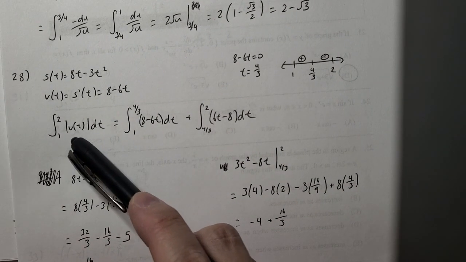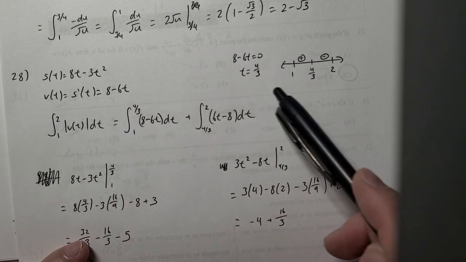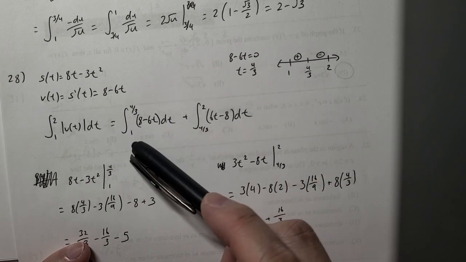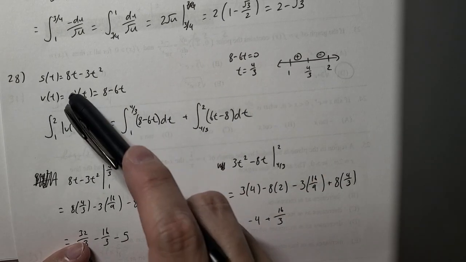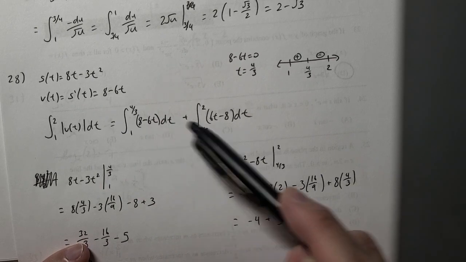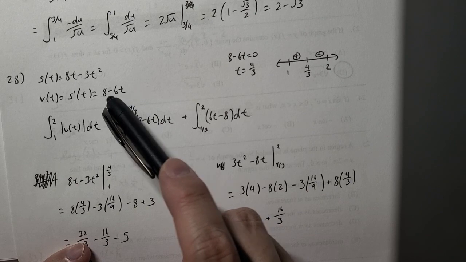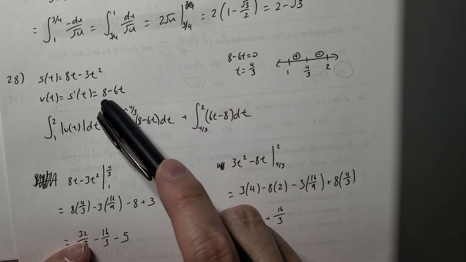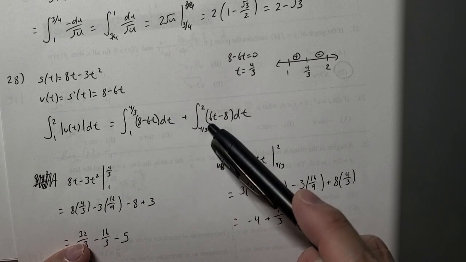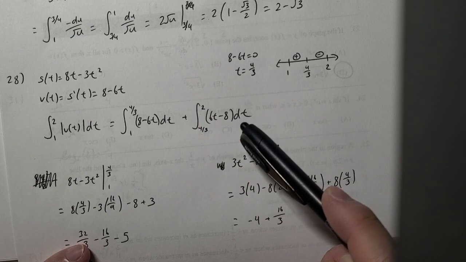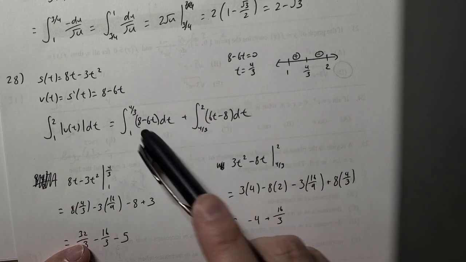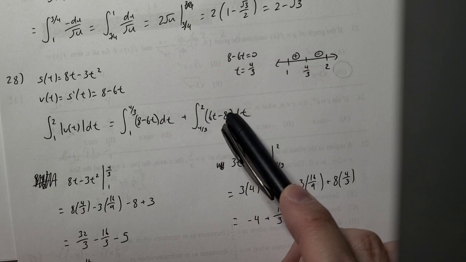When we integrate the absolute value of velocity from 1 to 2, we have to break it up. This one is moving forward, so 1 to 4/3 of just the v of t, okay? But from 4/3 to 2, it's moving backwards, so we have to change the sign. It'll be negative 1 times 8 minus 6t, or it's 6t minus 8 dt, okay? So you can set it up like this.